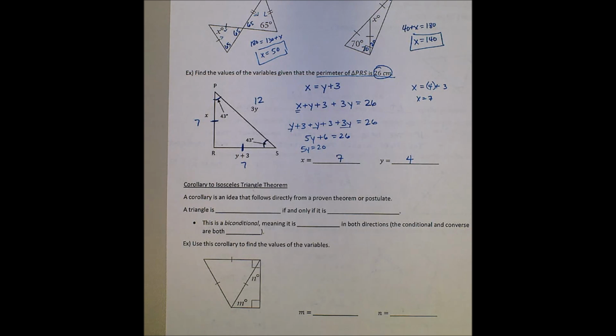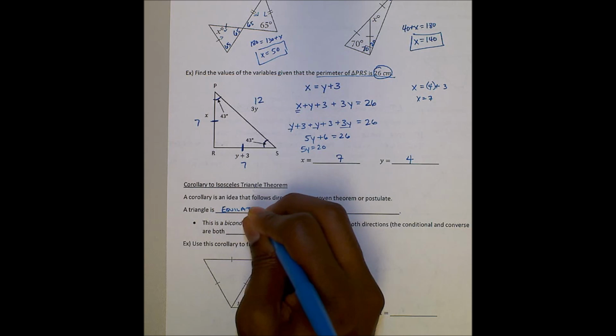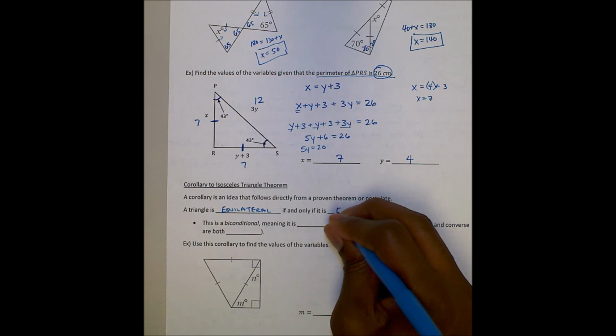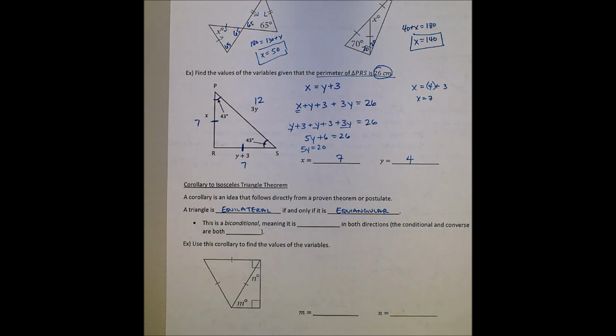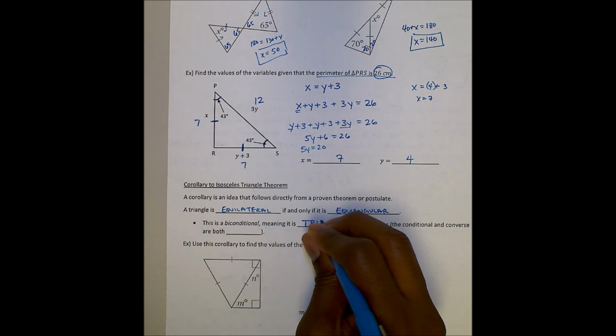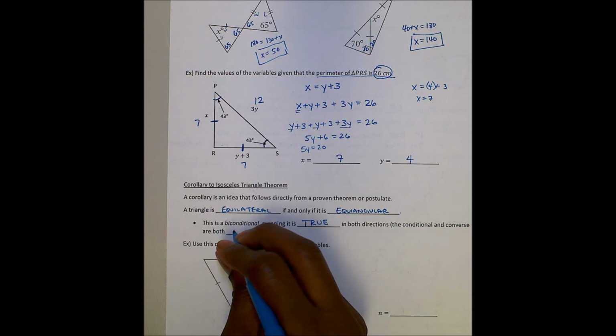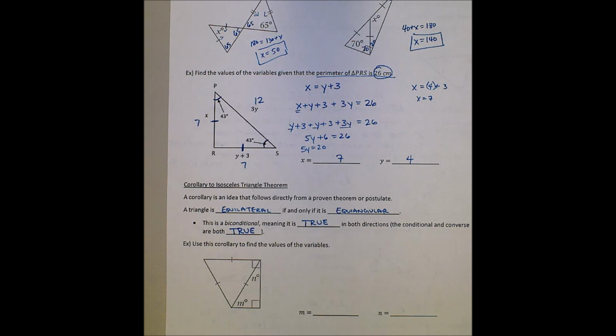It says a triangle is equilateral if and only if it is equiangular. Okay, and this is the biconditional, meaning it is true in both directions. The conditional and the converse are both true. Okay, so if we know that a triangle has all the sides congruent, then we know that all the angles are congruent. And if we know that all the angles are congruent, then we know that all the sides must be congruent as well. Okay, so let's use that information to solve this problem.